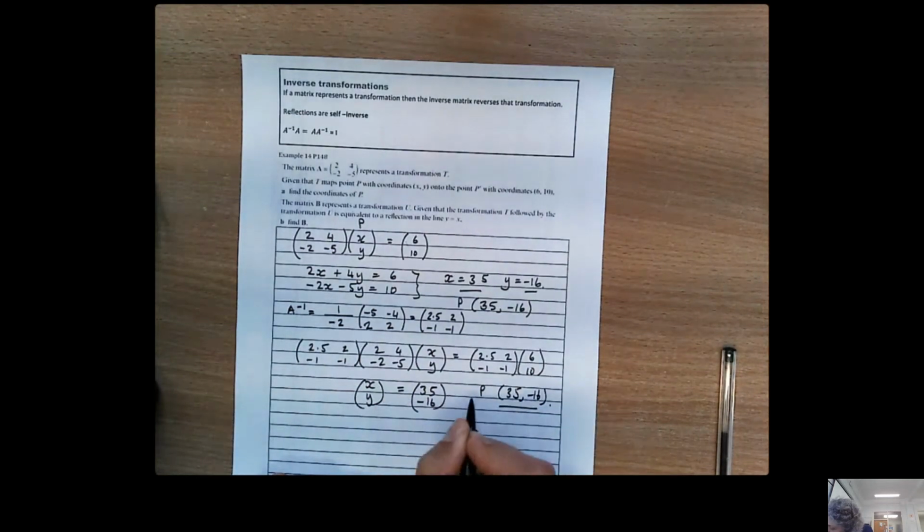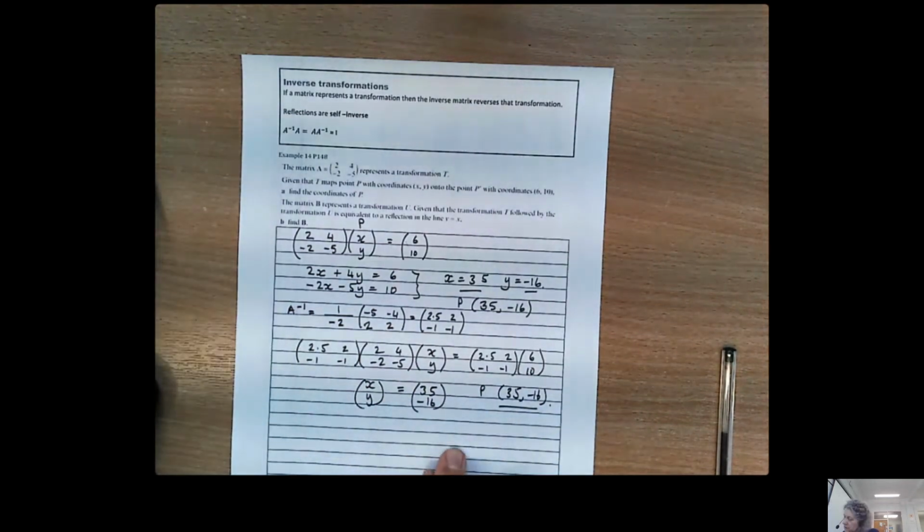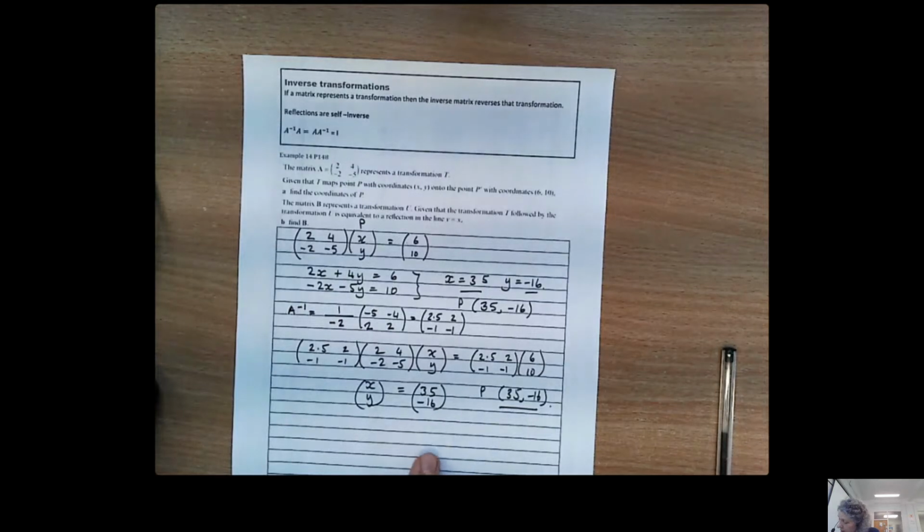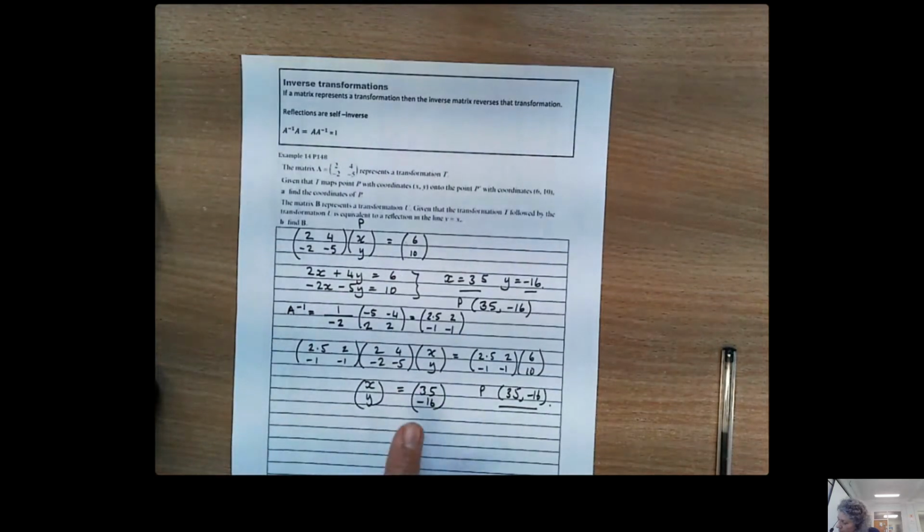Now that feels quite long, but of course in three dimensions that is going to be a quicker approach to take, or if you're given some awkward algebra that you've got to work out.